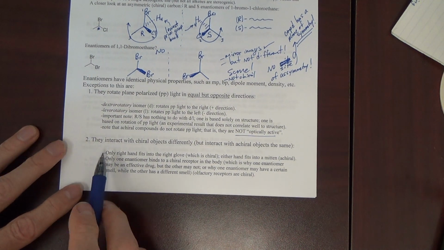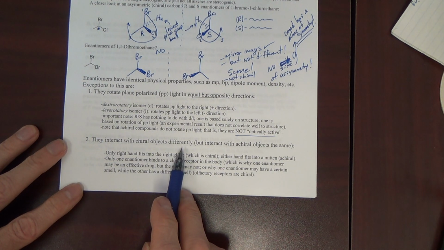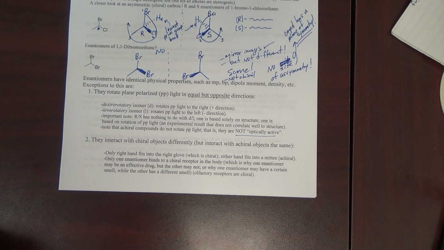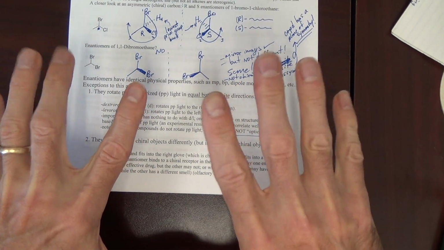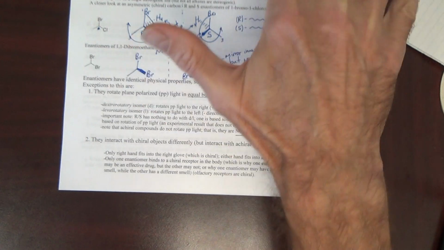Now, enantiomers also interact with chiral objects differently. A simple example of this is that these chiral objects interact with chiral objects differently because only this one will fit into the right-handed glove.